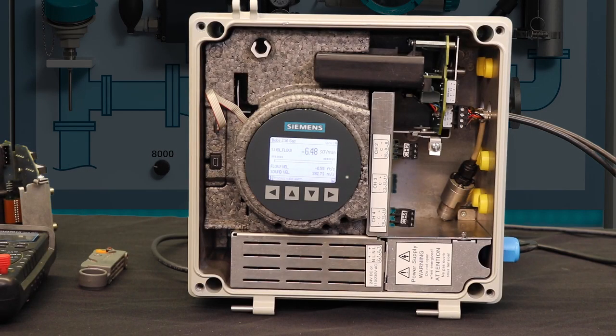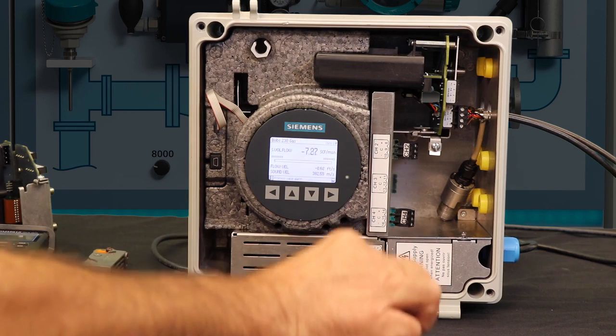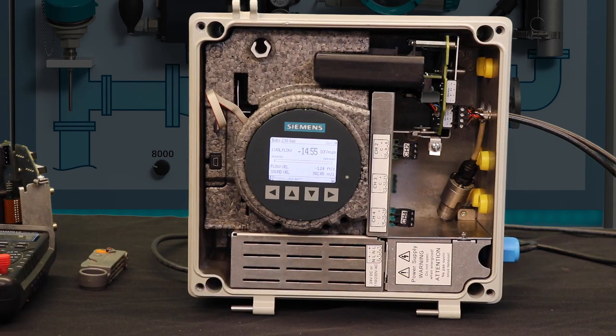Now, if you find that there's no issues with the coaxial cables, the ohming being incorrect, or the ribbon cable, there's also a possibility that you have an issue with the application. If we're talking about a liquid application, there could be excessive aeration. If we're talking about gas, there could be excessive turbulence or not enough pressure inside the pipe.